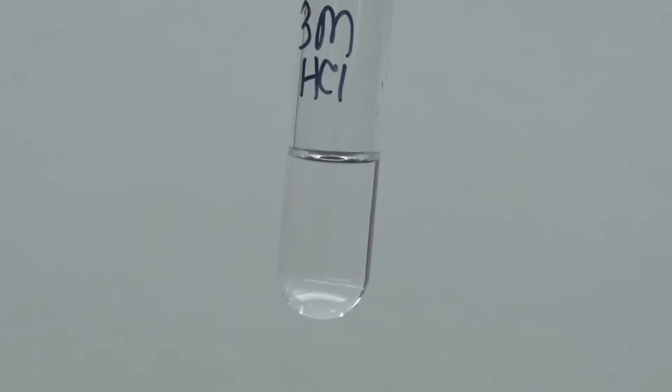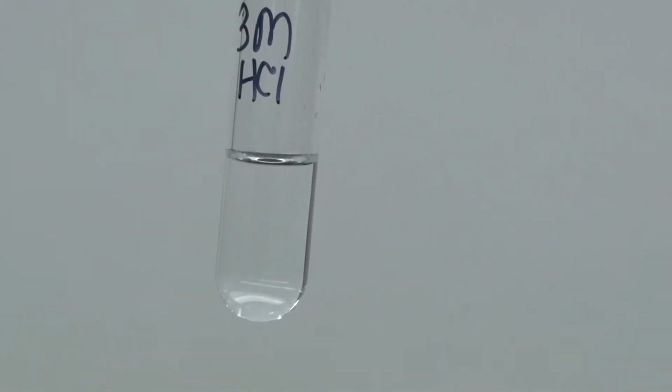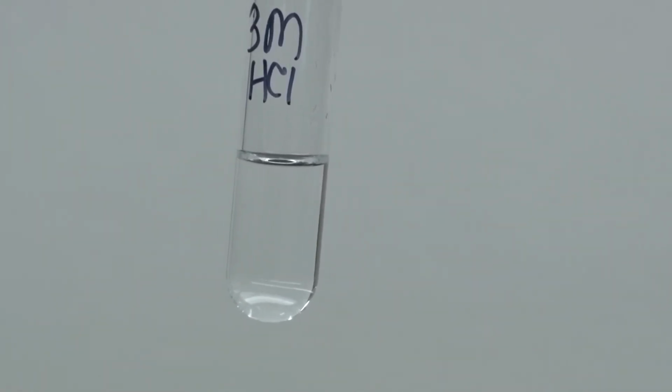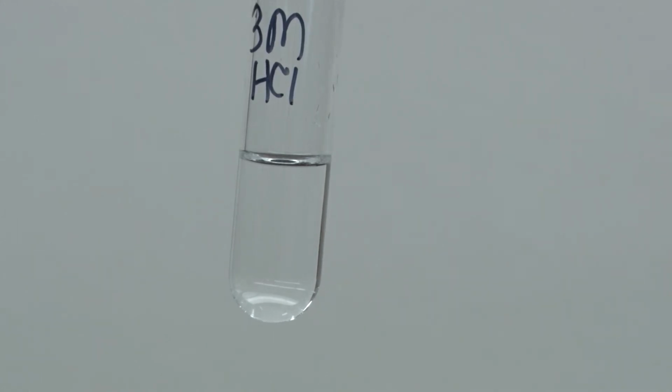All right. So now we're going to do the second experiment. We're going to look at 3 molar HCl. Make sure that's in there. And for the 3 molar, we're going to put in 0.0204 grams. And I need to reset this.